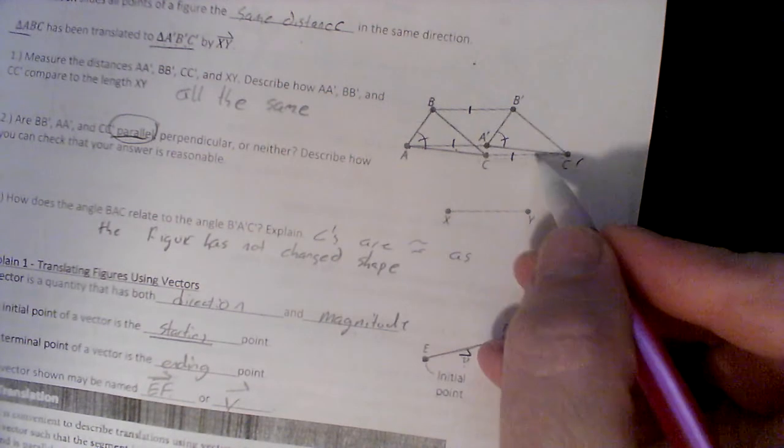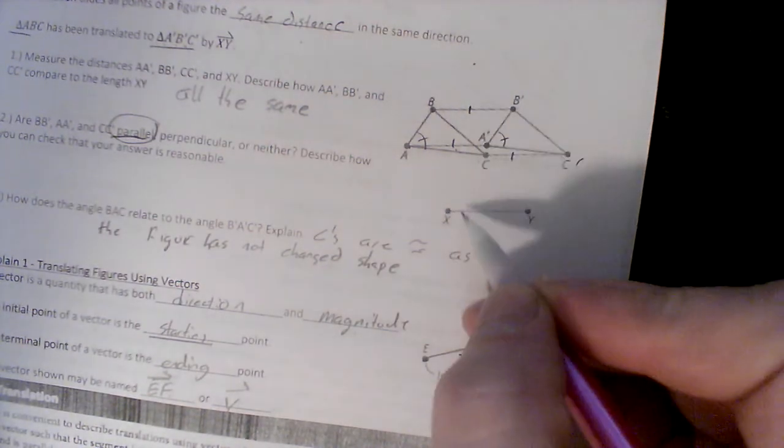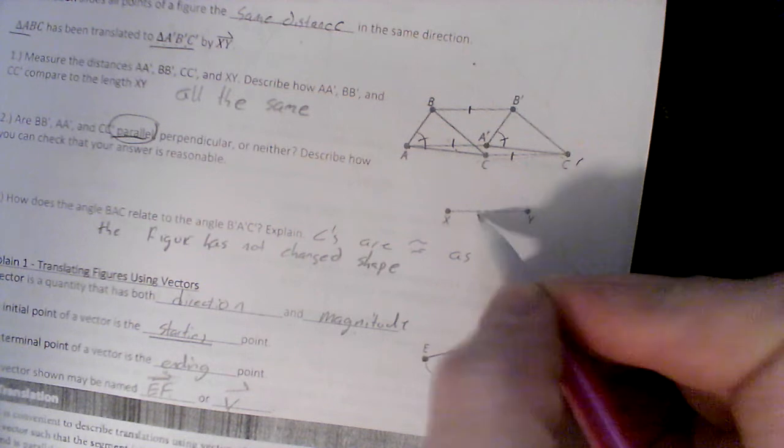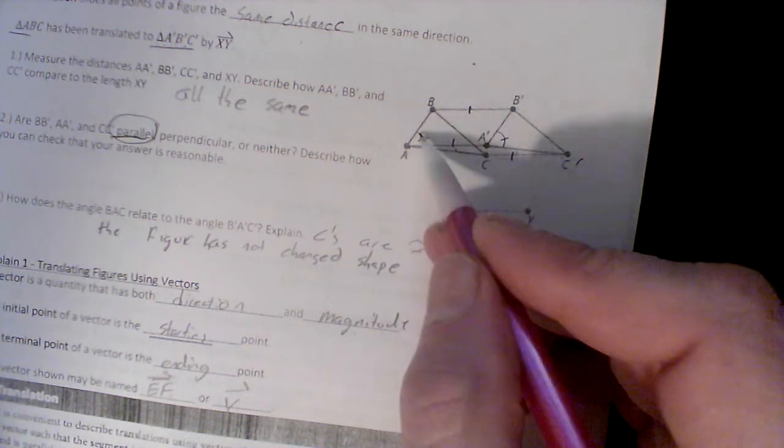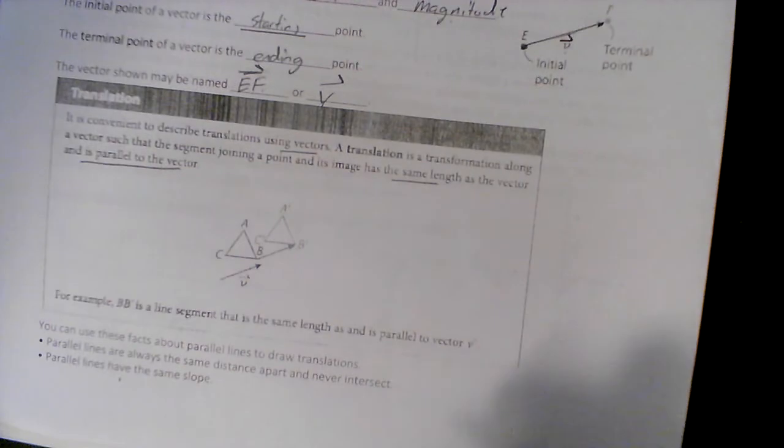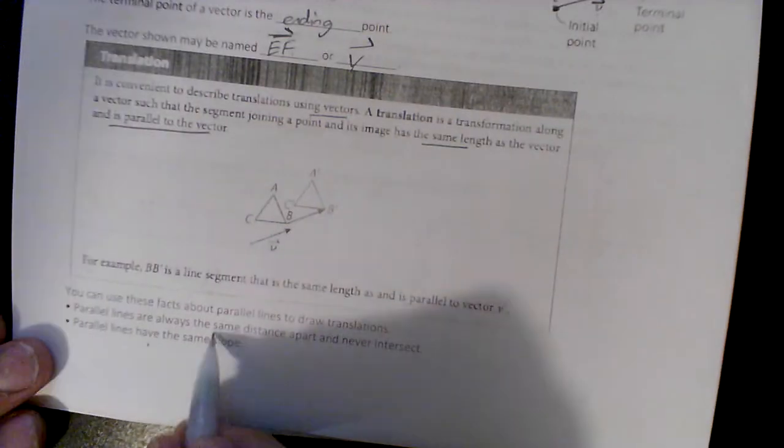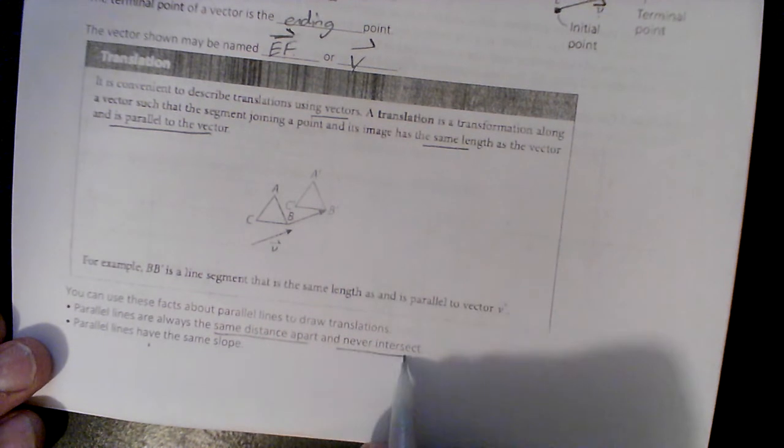It's the vector, that's the same as this vector, that's the same as this vector, and that's the same. So as you connect B to B prime, A to A prime, C to C prime, we're choosing to move along that, the same distance and magnitude as the vector. You can use these facts about parallel lines to draw translations. Parallel lines are always the same distance apart and never intersect, and parallel lines have the same slope.